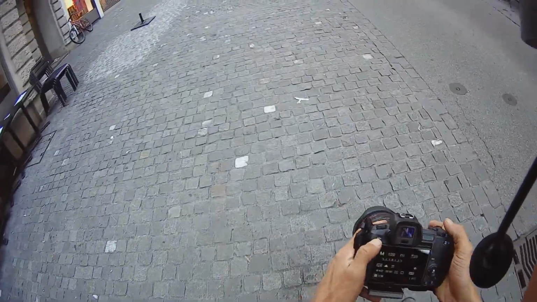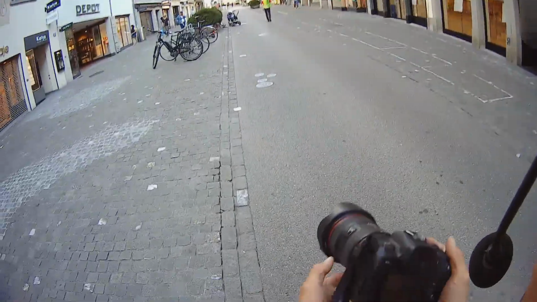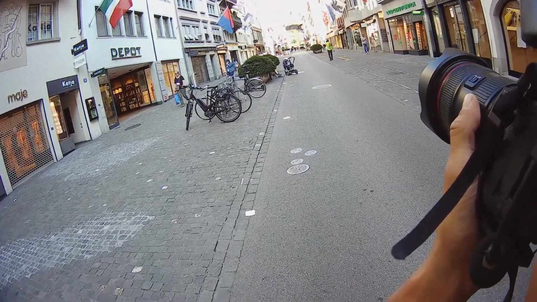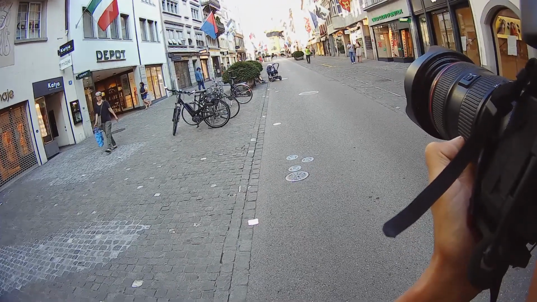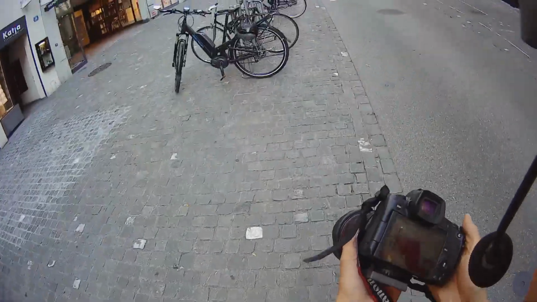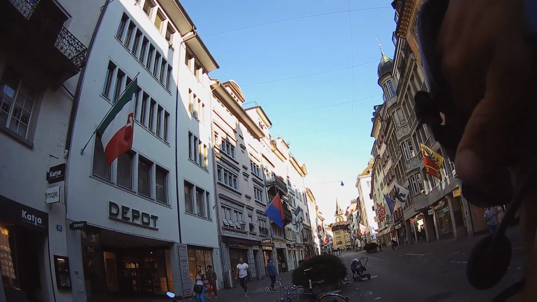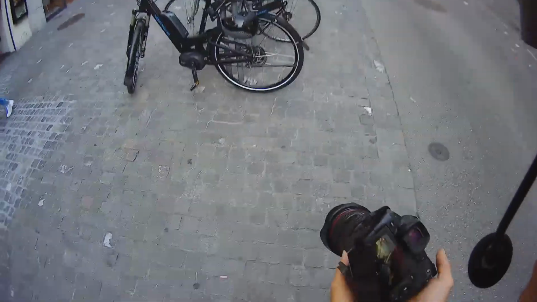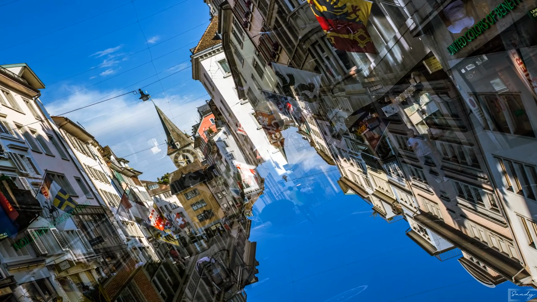Doing so, I'm just gonna set up a few test shots, so we're switching on double exposure and check the perspective over here. Okay, so it's quite a bright shot, but I kinda like it.